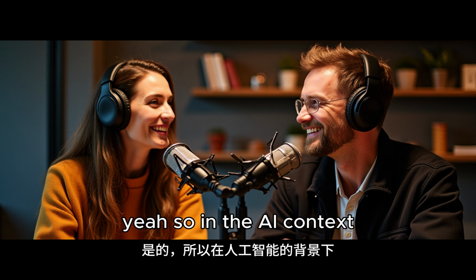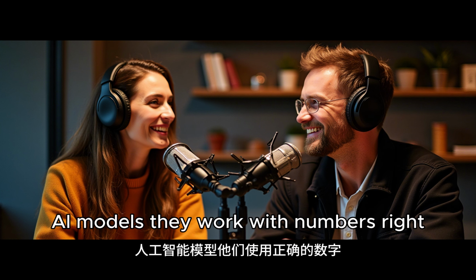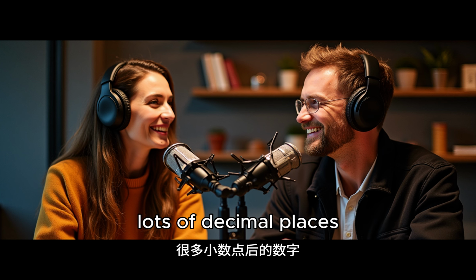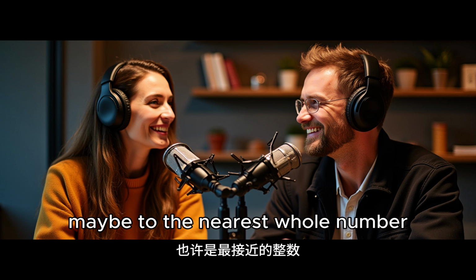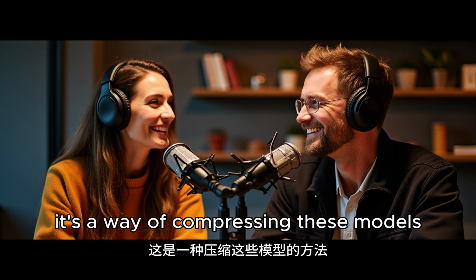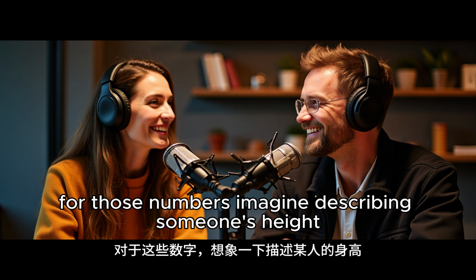Yeah. So in the AI context, what does that actually involve? Well, think of it this way. AI models work with numbers, right? Often incredibly precise numbers, lots of decimal places. Quantization is basically like rounding those numbers, maybe to the nearest whole number, or sometimes even fewer options than that. Okay. It's a way of compressing these models, making them smaller by using less precise representations for those numbers.